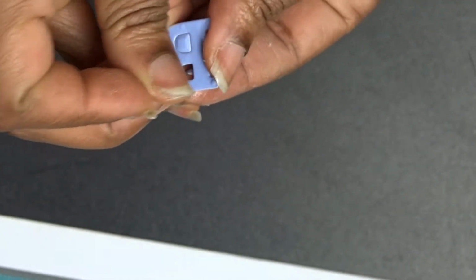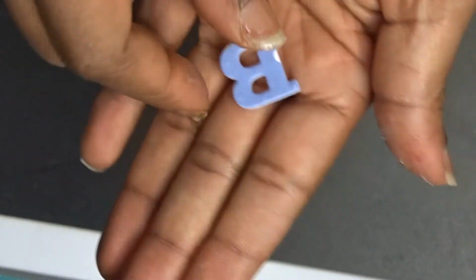Okay, so I'll punch them out. And I'll first of all do the big letter. No, I don't need to do the big one. The small one is what we need first before the big one. So I'm going to glue them. They're teeny weeny too.